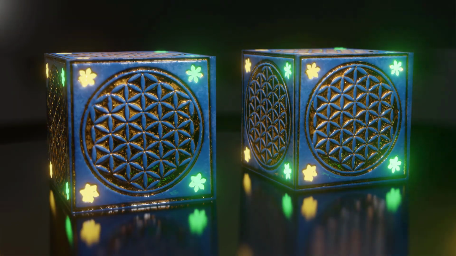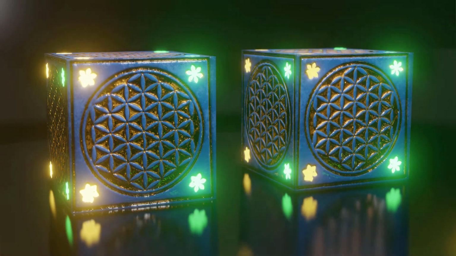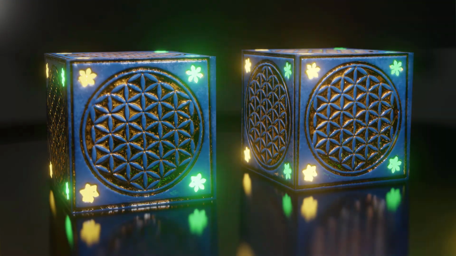Obviously, to achieve this animation, I animated all the values which handle the emission strength with randomly generated values.